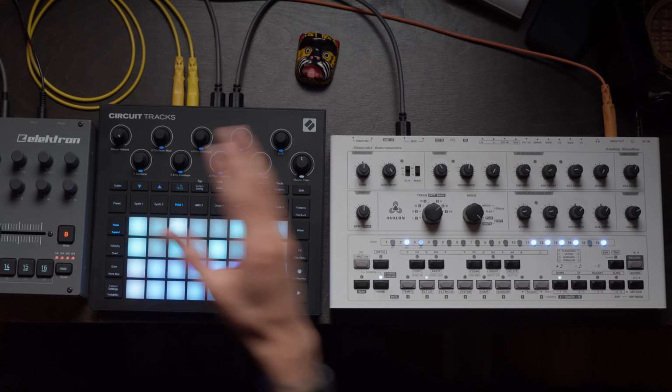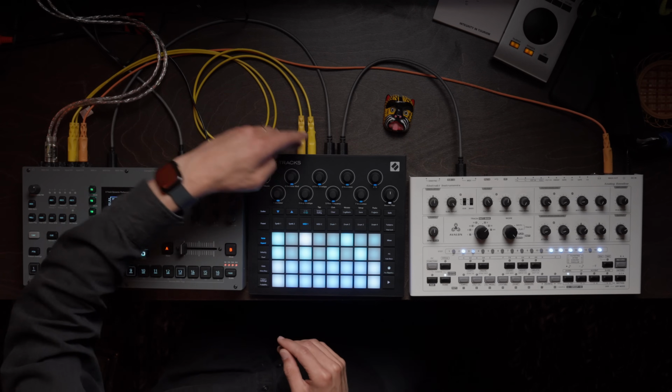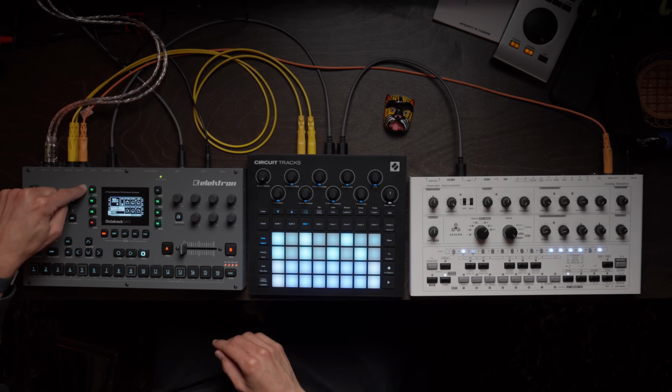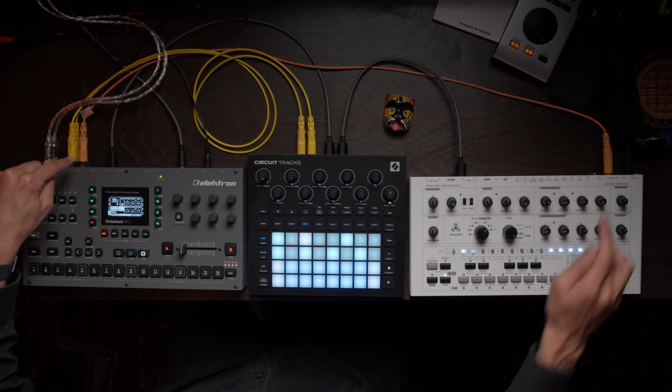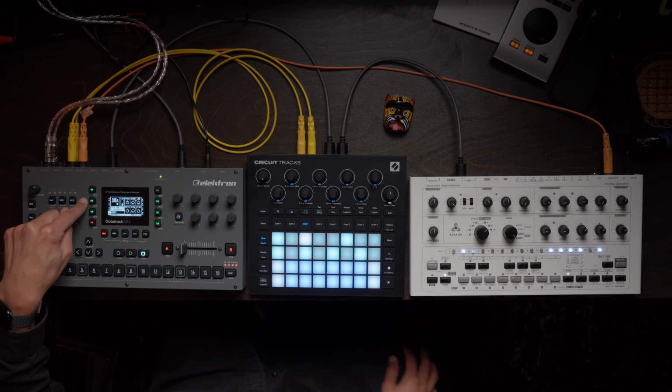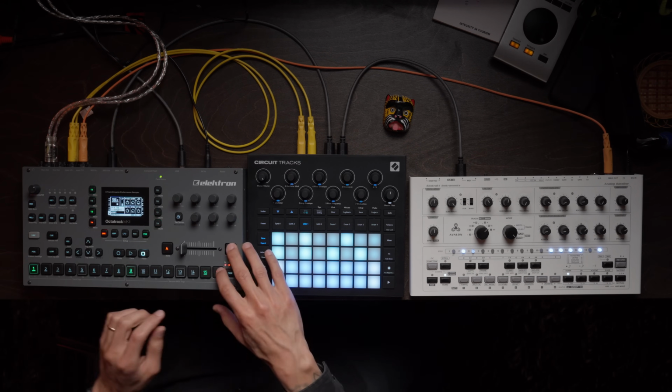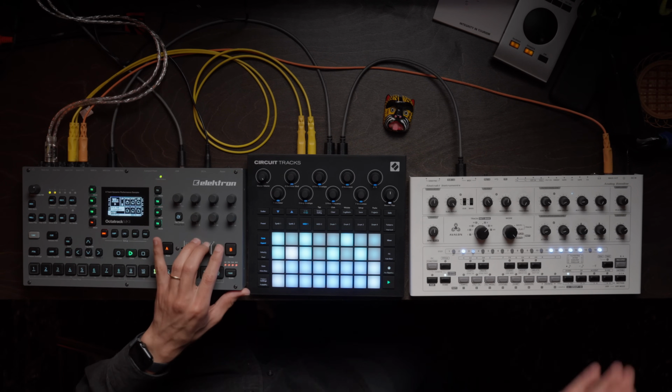Now, when it comes to audio, audio from Circuit Tracks is coming into AB, that's coming in on track 1. Audio from the Avalon's coming into C, and that's coming in on track 2 as a thru track. So I can process and apply some cool effects to everything, right?